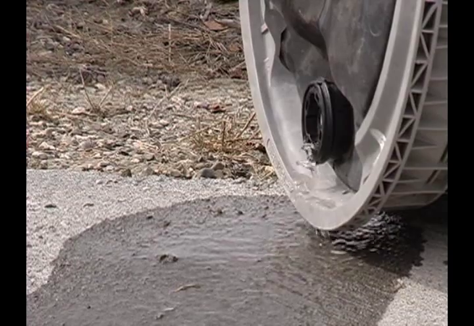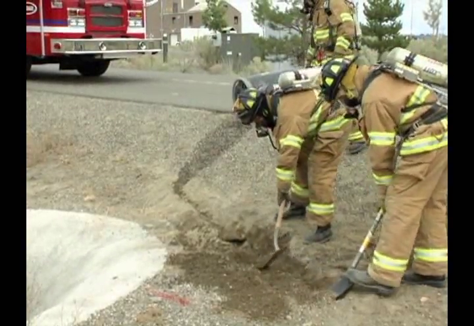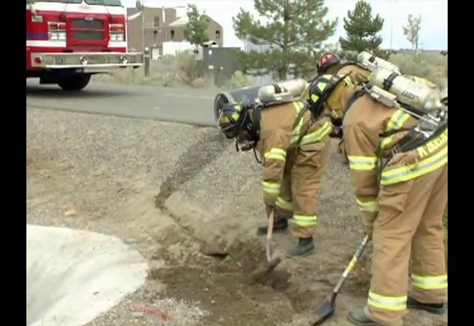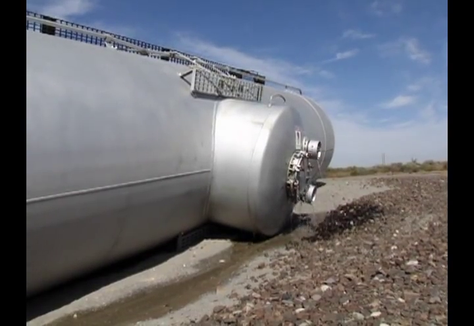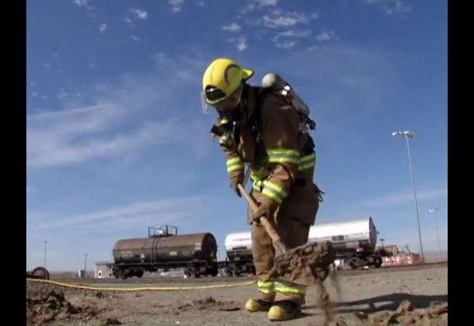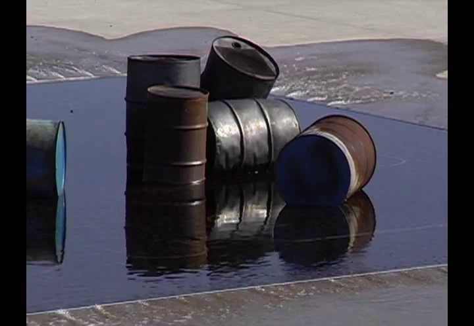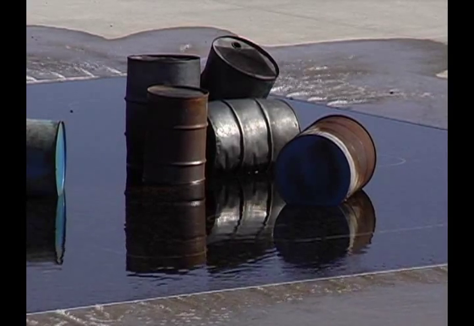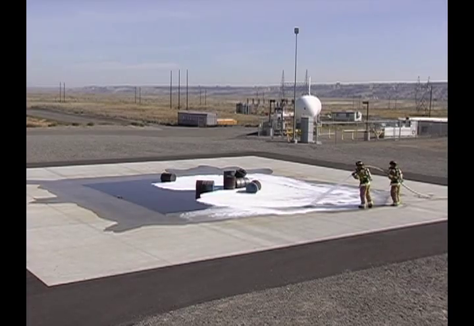A waterway is being polluted by a hazardous material. Your most likely options are diking and damming. A large amount of material from a rail car is spreading quickly. Your best defensive option may be to dig retention holes. Several barrels are leaking petroleum, creating an extreme fire hazard. Your best option may be to apply a layer of firefighting foam to suppress it.